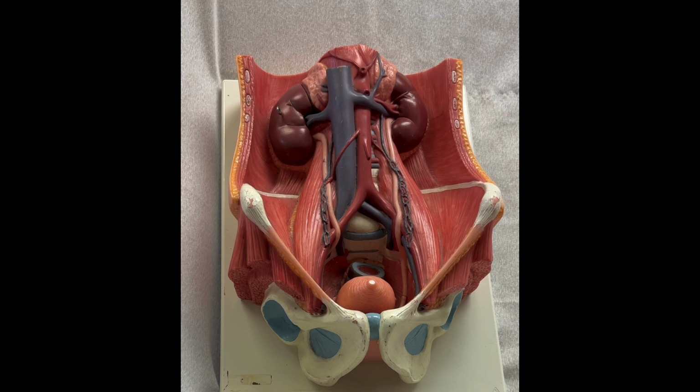In this video, we are going to get an overview of the urinary system. And we're also going to focus in a little bit more on the urinary bladder. Let's go ahead and start with the kidneys. We've got our right kidney, we've got our left kidney. We can even see our adrenal glands sitting atop each of our kidneys.